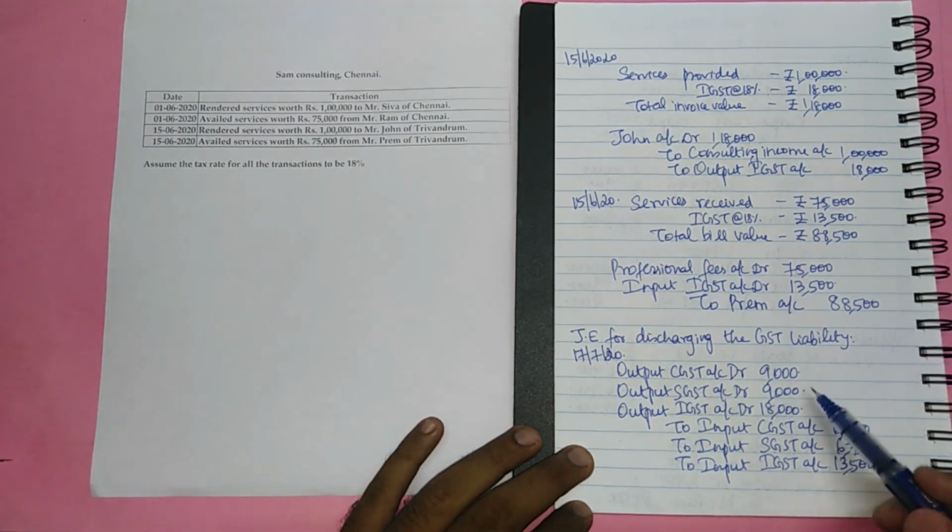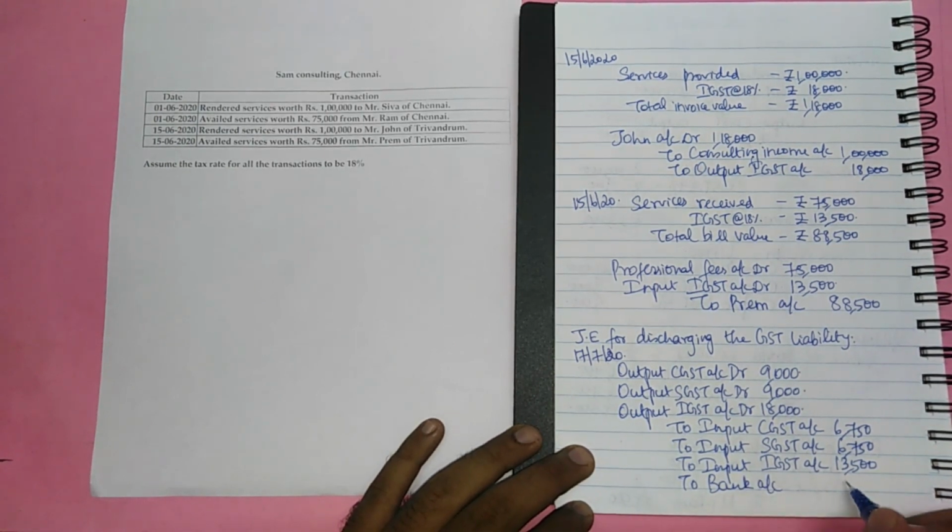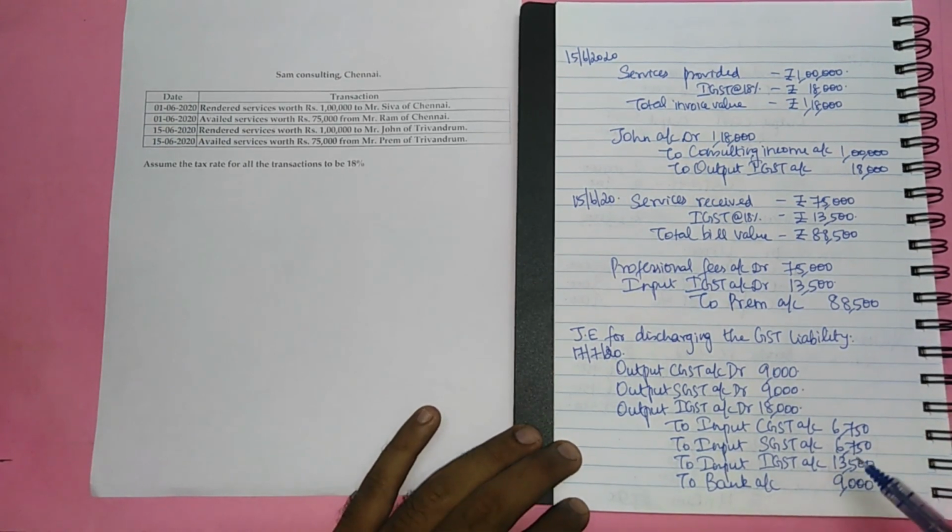So we saw that 36,000 we have output tax liability and 27,000 we have input tax credit. So the remaining 9,000 rupees we will be discharging by paying through bank. So to bank account 9,000. This is the entry for discharging our output tax liability.